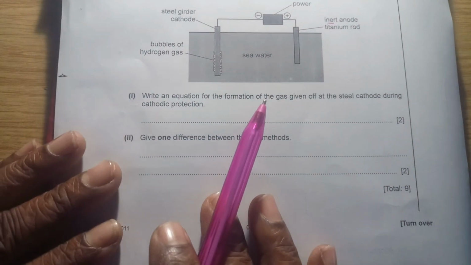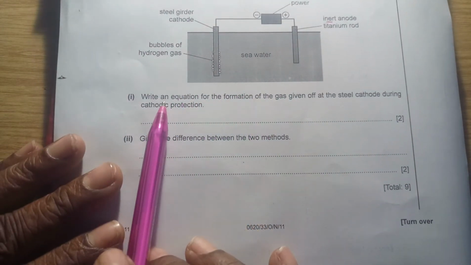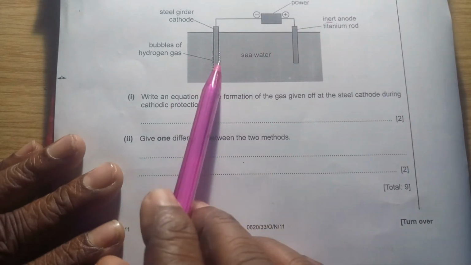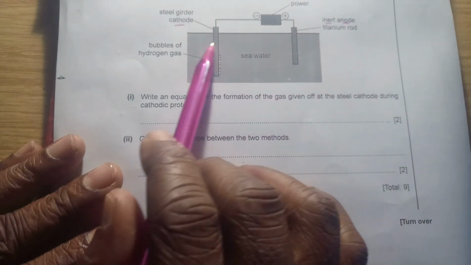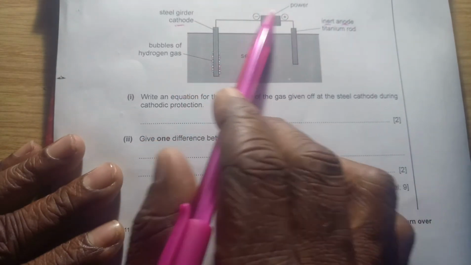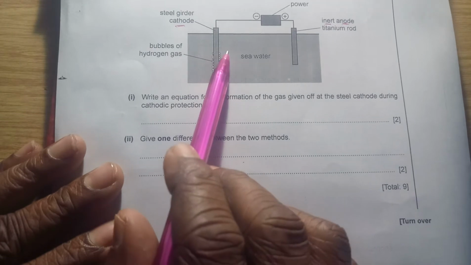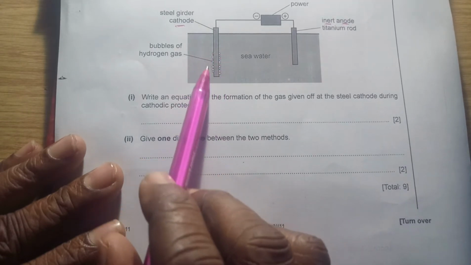The second question, you can find, let me explain the diagram. This is the cathode, and this is the anode. So this is the electrolyte, the seawater, and this is the power supply.